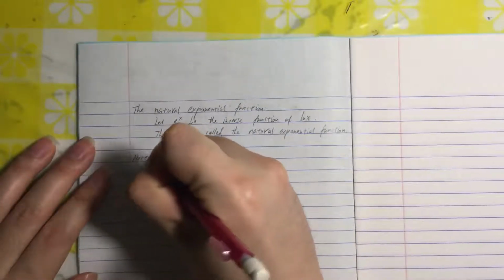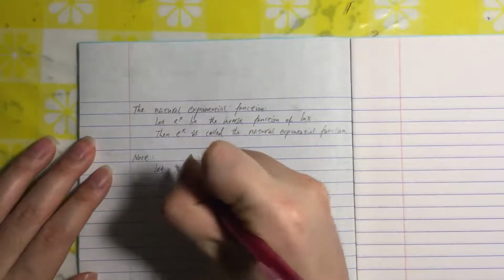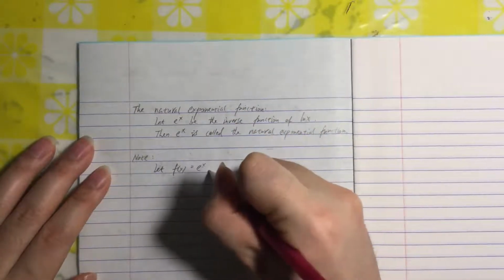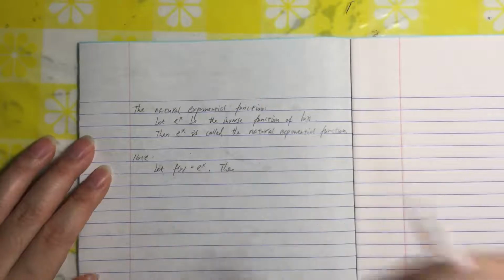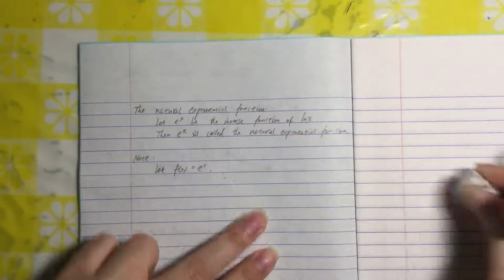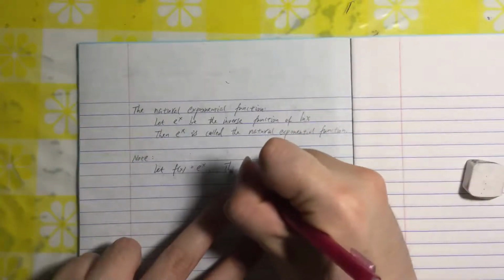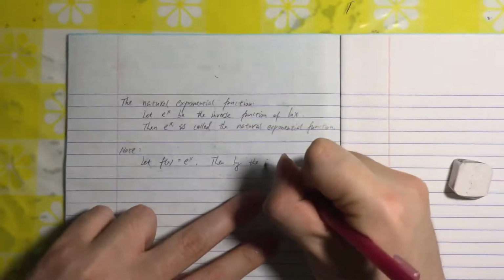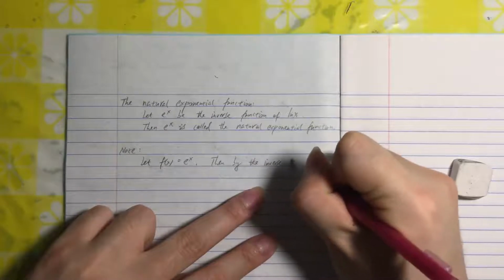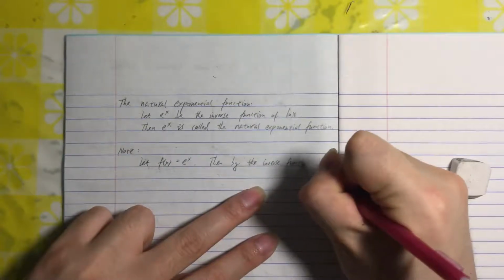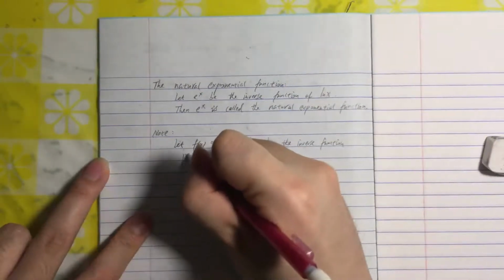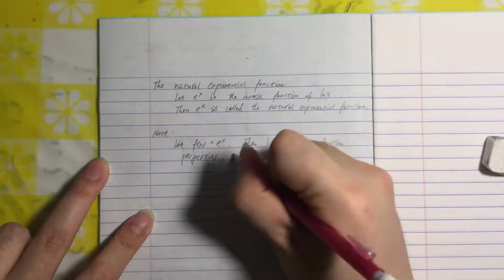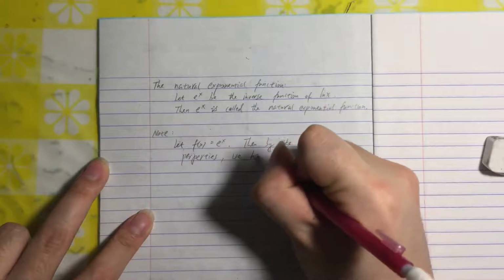Note, if I let f of x be the natural exponential function, then by the inverse function properties we have the following.